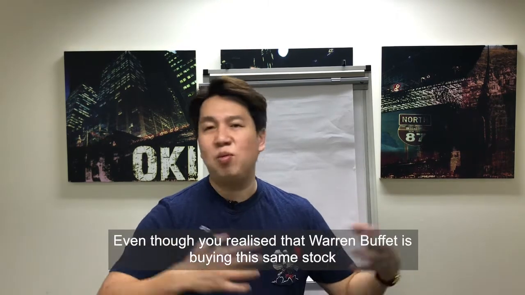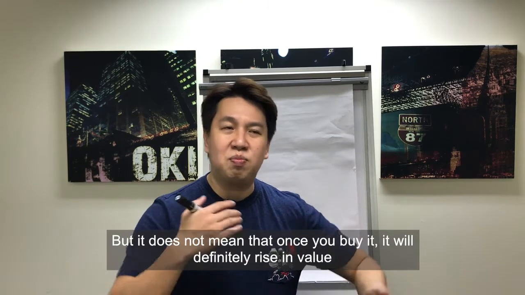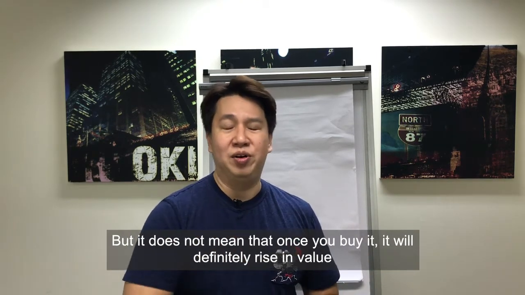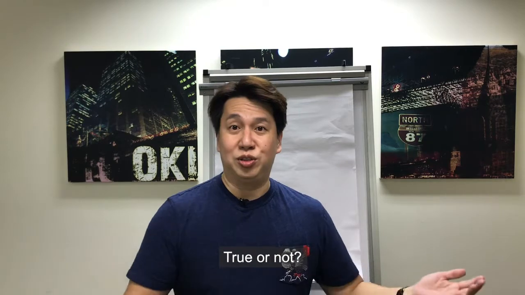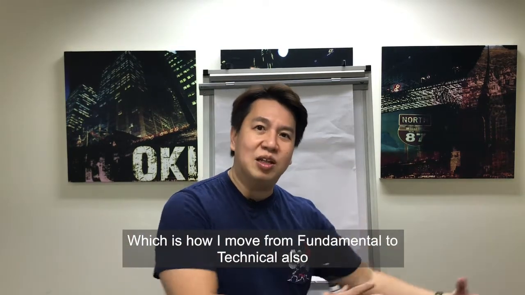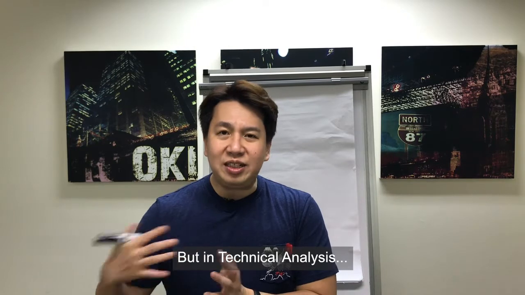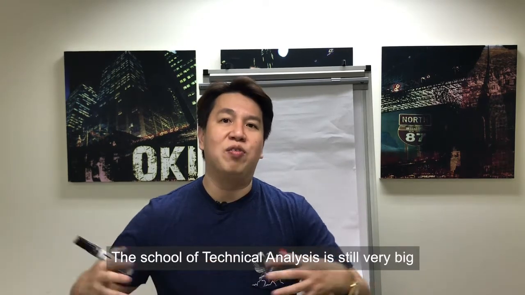Even though you find that maybe Warren Buffett is buying this stock and it's a good value stock, it doesn't mean that once you buy it, it will definitely rise in value. A lot of times, low can get lower. True or not? So for technical analysis, which is how I moved from fundamental to technical, it's quite an interesting field. It's quite a new field. But the school of technical analysis is still very big.